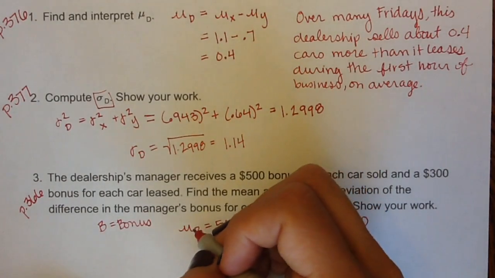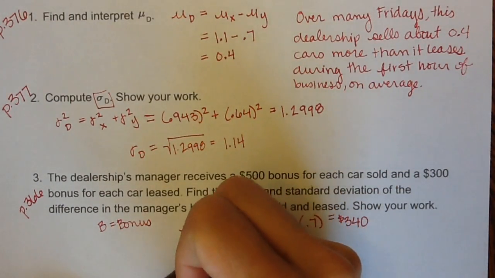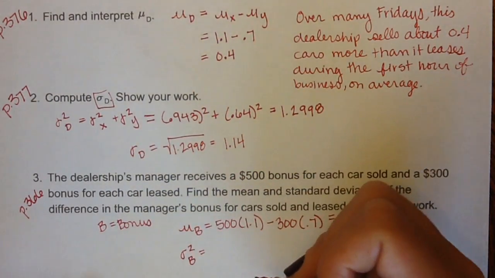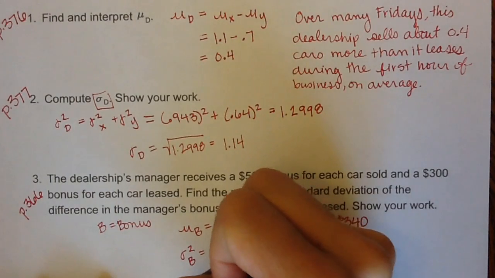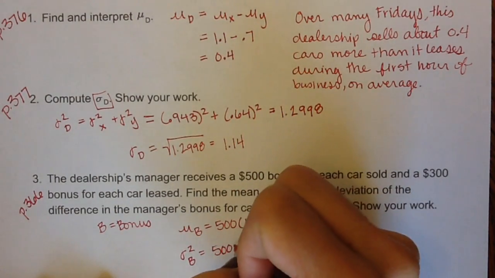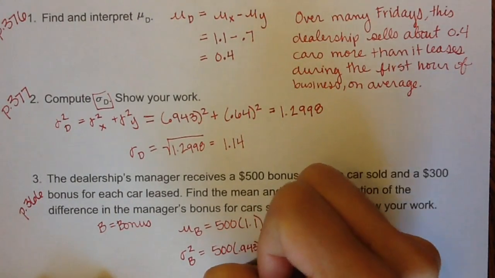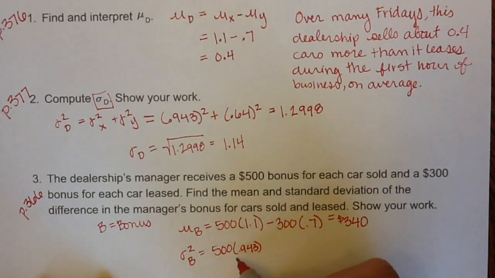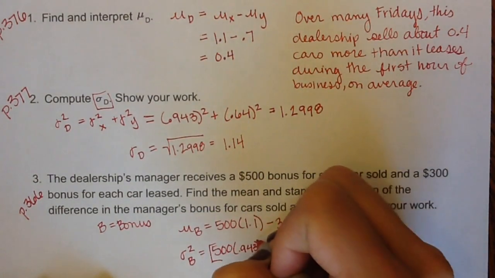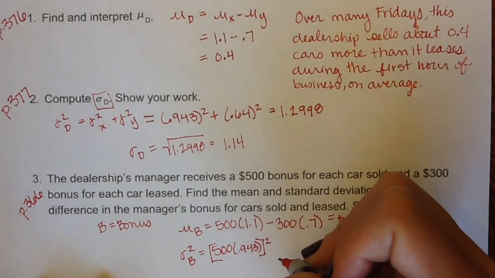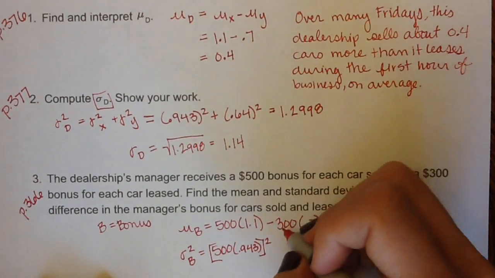And then to get to the standard deviation, remember we're first going to go to variances. So for the variance, or for the standard deviations, we multiplied as well. So we're going to take 500 times the standard deviation, which is 0.943. Now this is going to be the standard deviation of X after it has the bonus applied to it, and we're going to square those to get the variance of that random variable.